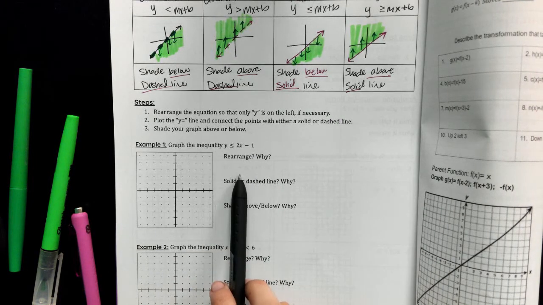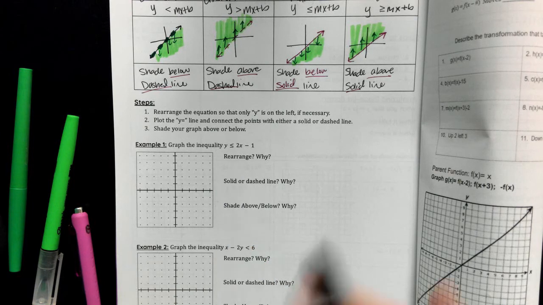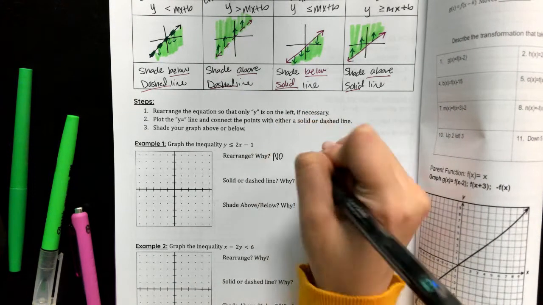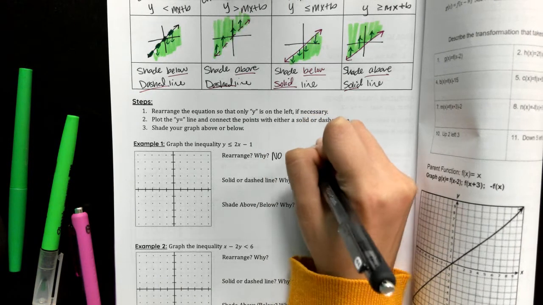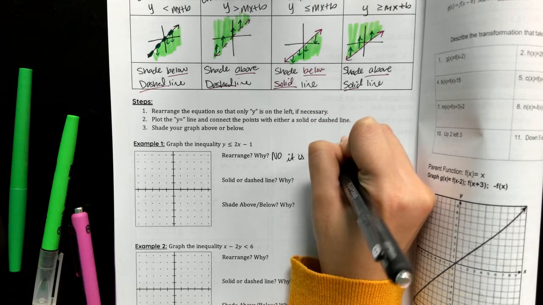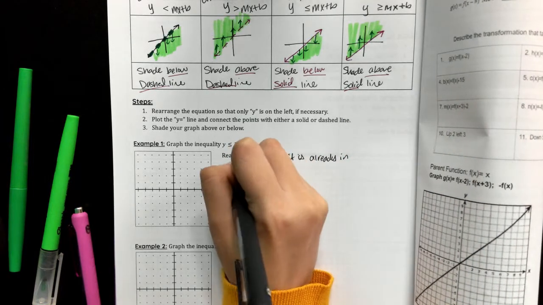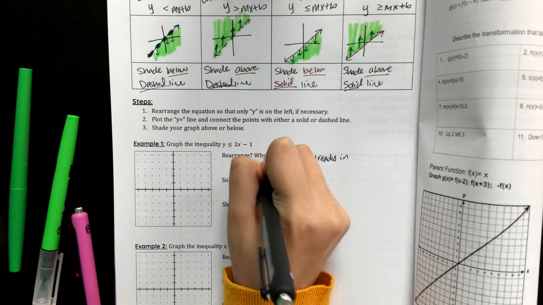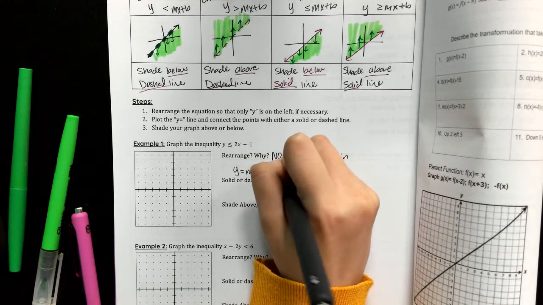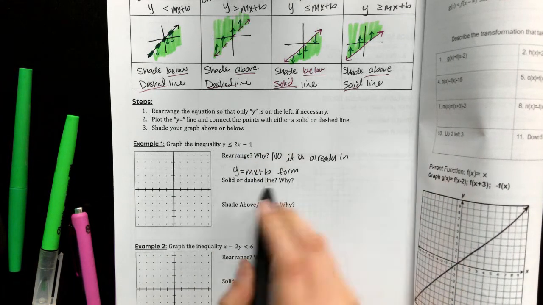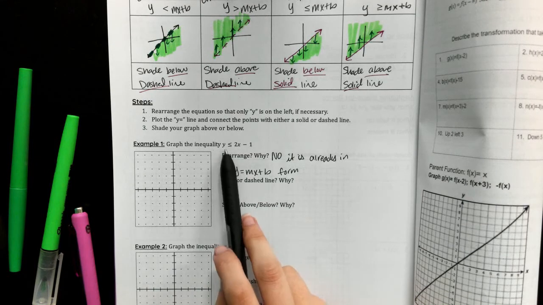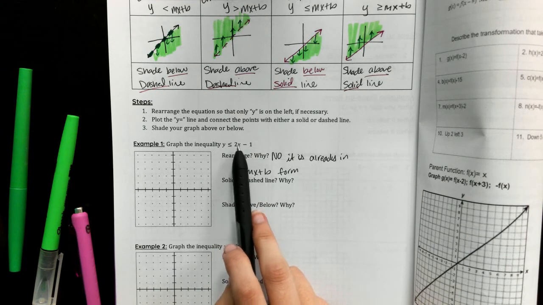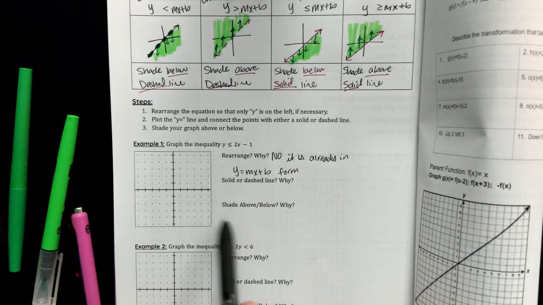Now the first one, we'll ask ourselves, do I have to rearrange? Well, no. Y is already by itself. So you can either say y is by itself or it is already in y equals mx plus b form. Or you can write it's already in y less than or equal to mx plus b form. Generally what we're saying is the y is by itself, and then I have my slope and my y-intercept on the other side. It's ready to graph.